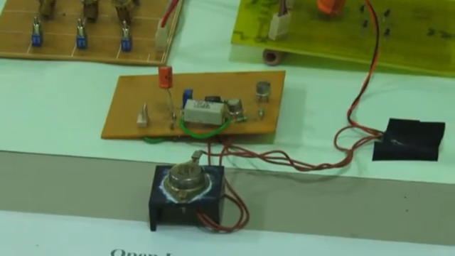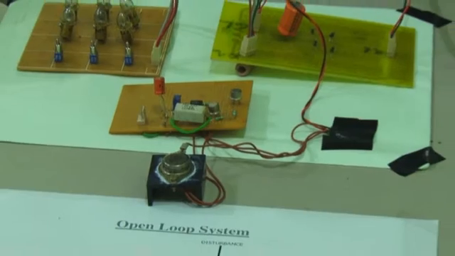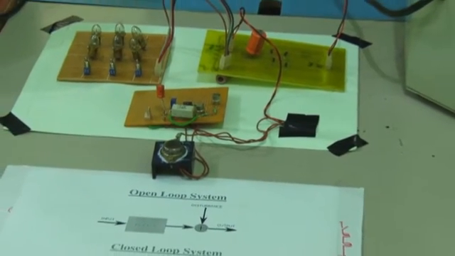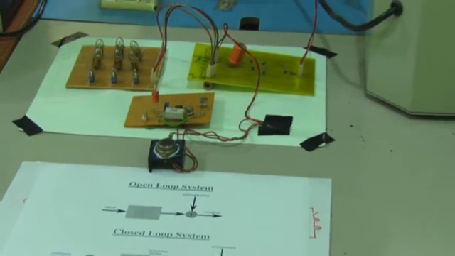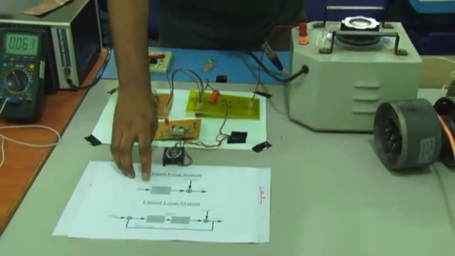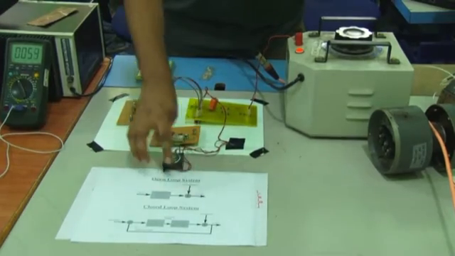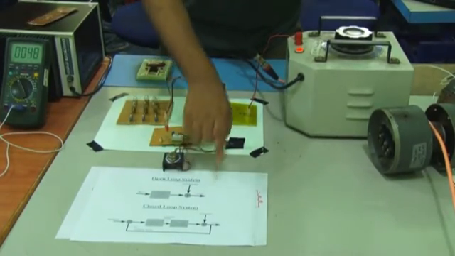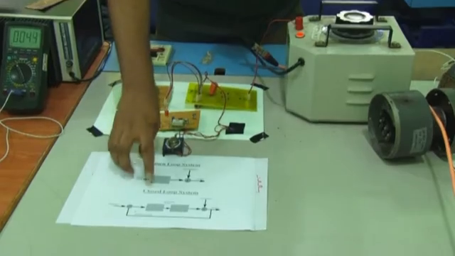I am Vijay Nair, PhD student in DESC. So this external demonstration is for explaining the concept of open loop and a closed loop system. First, this is a block diagram of an open loop system. Here, whatever input we give will get an output, but any disturbance acting on the system will affect the output. That is why we go for a closed loop system.